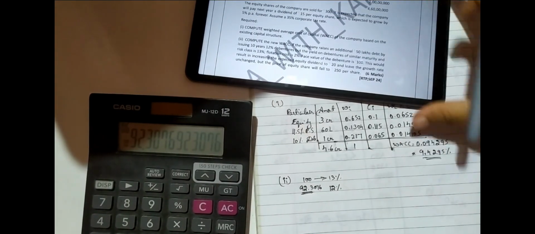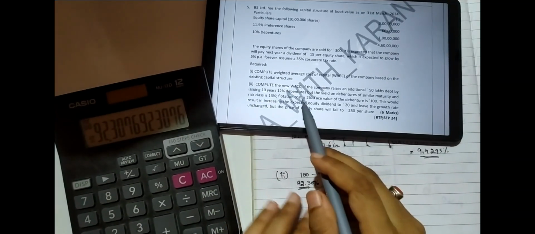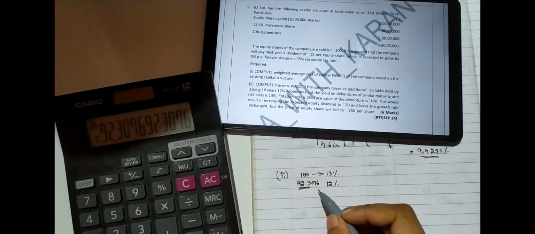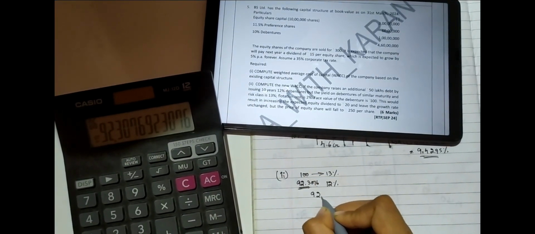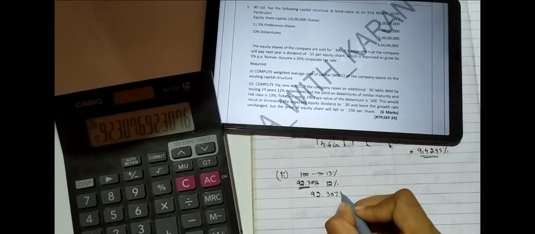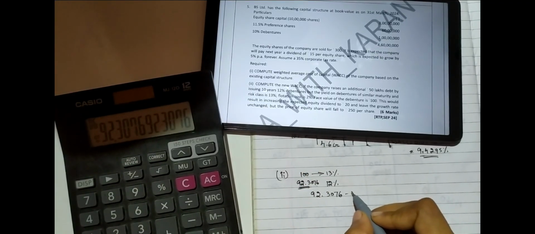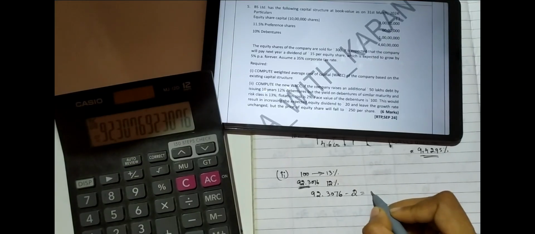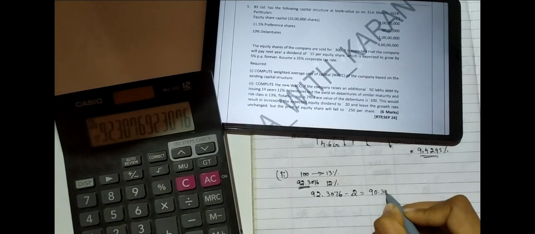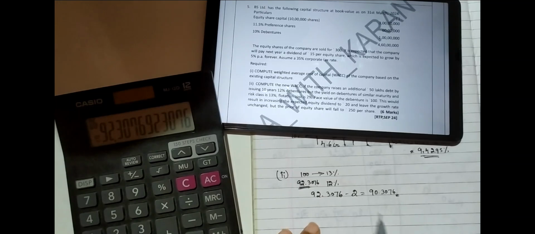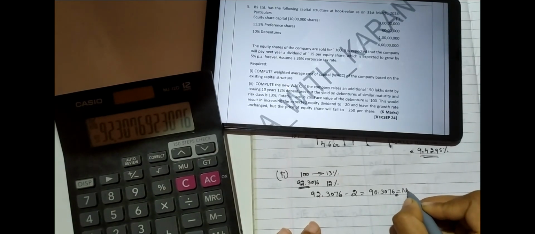And what they have mentioned is that the flotation cost is 2%. So again we have flotation cost here. 92.3076 minus 2%, it is on face value. So 100 into 2% is 2. So this comes out to be 90.3076, okay? So the net proceeds value is this.